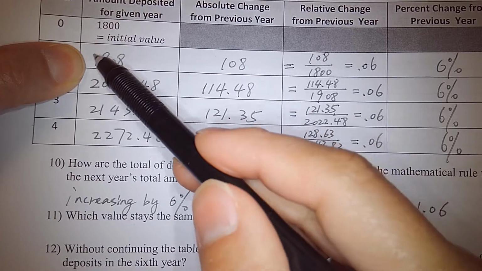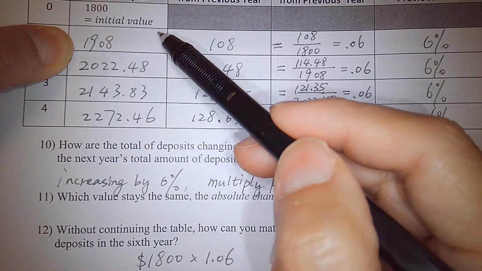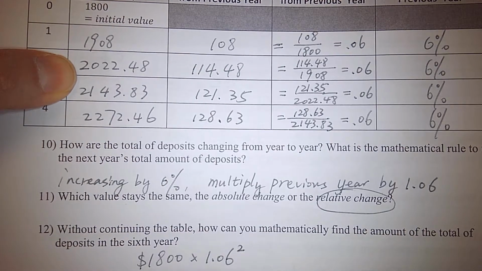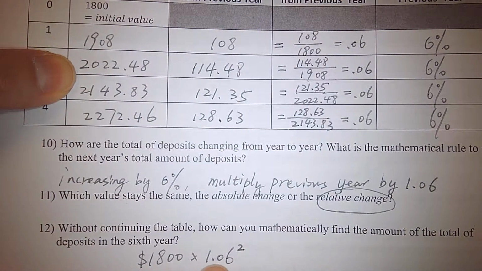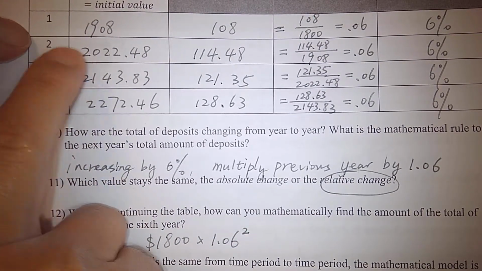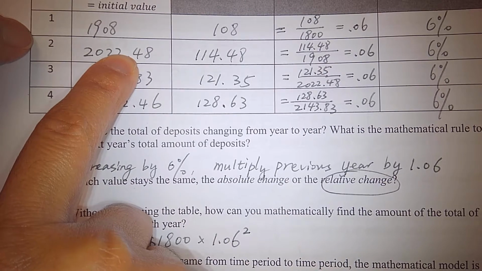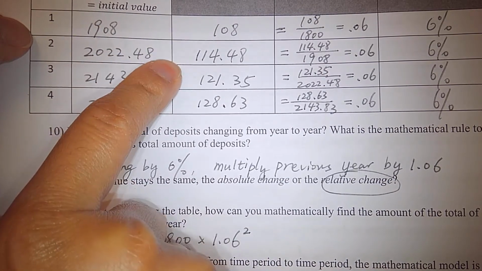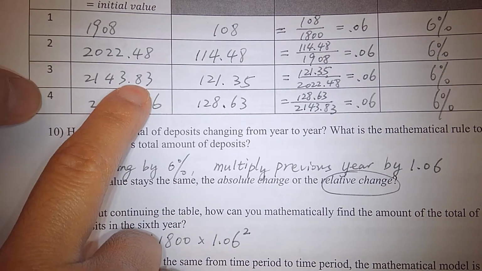And from this result times another 1.06, which is the same as 1,800 times 1.06 squared, it will give us this at the end of the 2nd year. You can try, using this result times another 1.06, we get this.